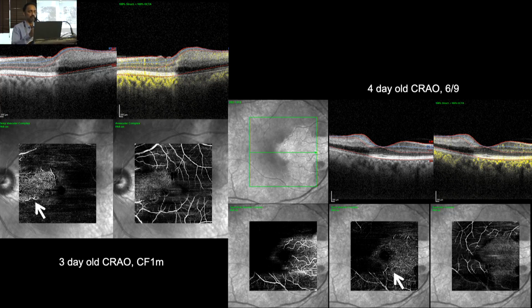Here you see that the cilioretinal artery seems to have perfused the deep capillary plexus. But you see on the left side, the visual acuity is poor because the fovea is involved, is not perfused by the deep capillary plexus. Whereas on the right side, you see it is perfused. So it helps us to understand why some of these patients have good or poor vision.